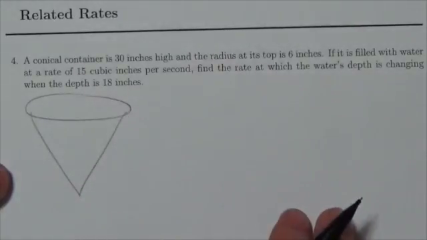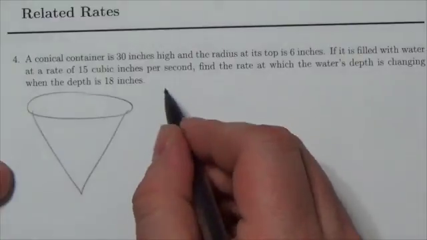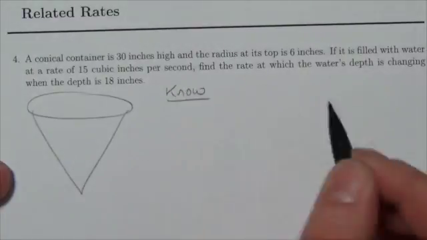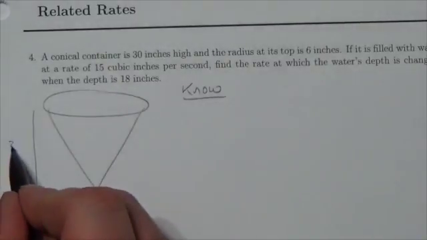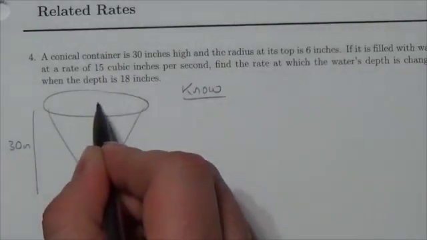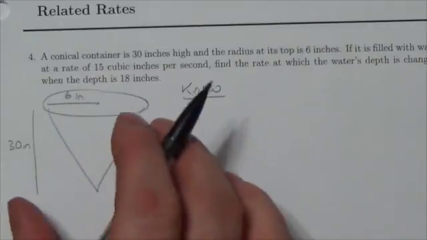something that looks like that. We've got this conical container here. Now, in terms of what we know, well, we know a few things. First of all, we know that the height of this thing is going to be 30 inches. And we know that the radius at the top here is 6 inches. Now, it turns out that's important here.